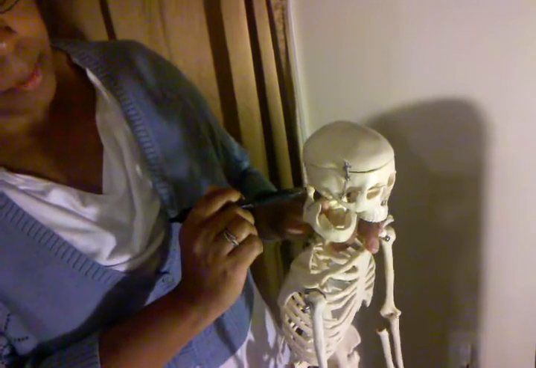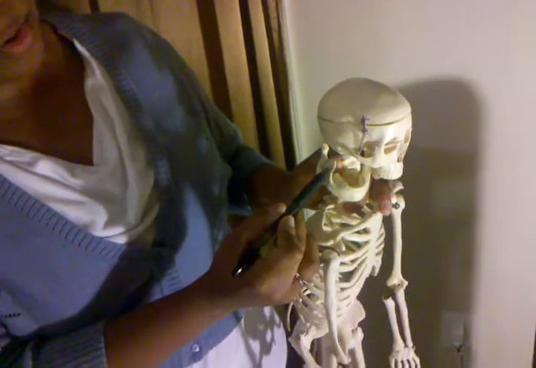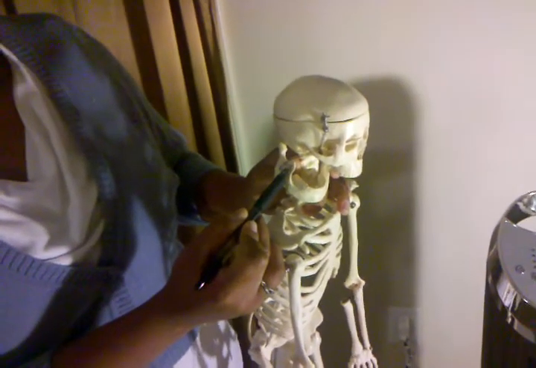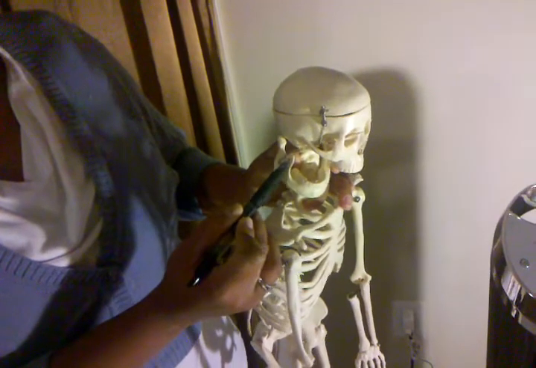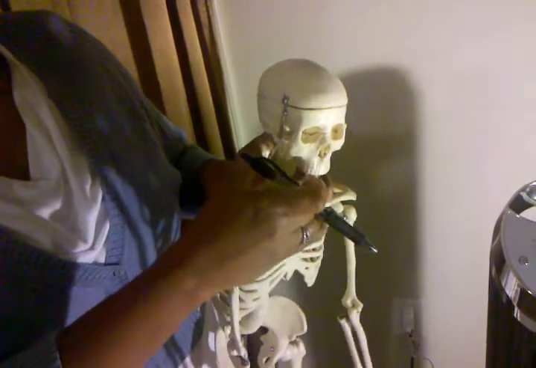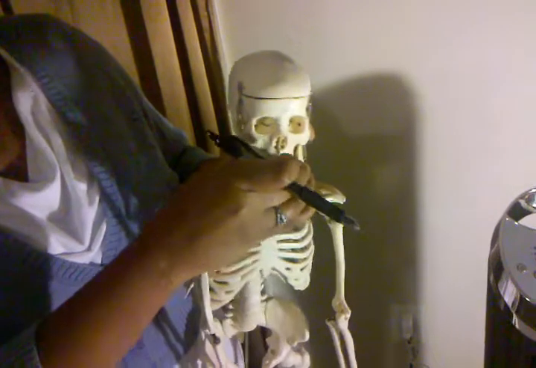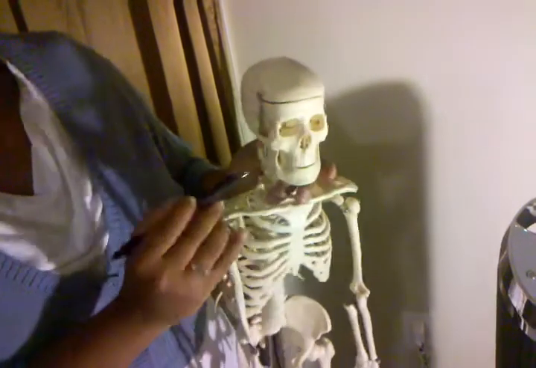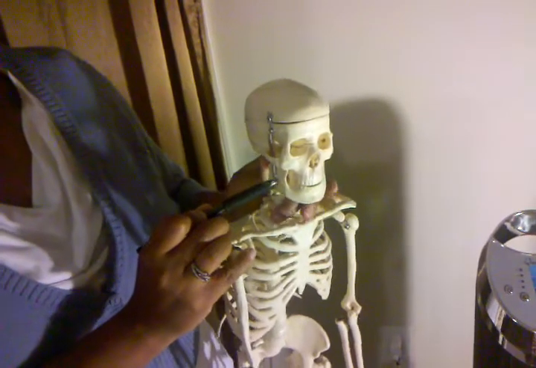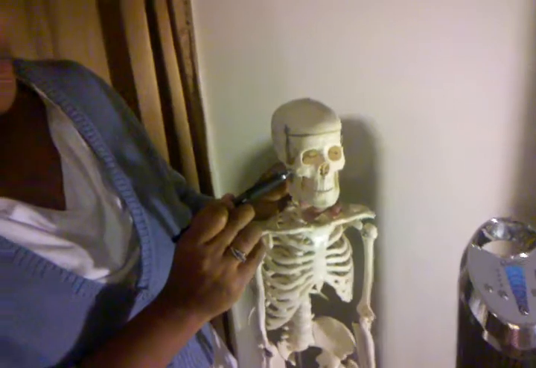mandibular condyle, which is here. We have the coronoid process of the mandible. Then we have the mandibular ramus. Have the zygomatic bone.